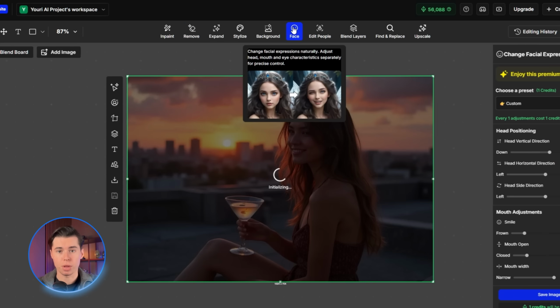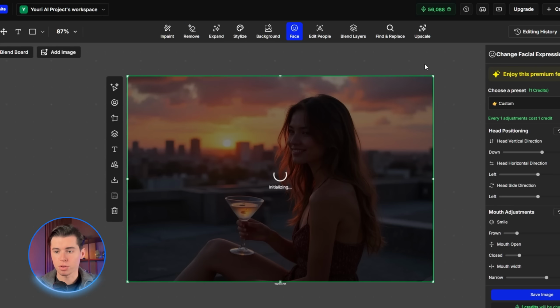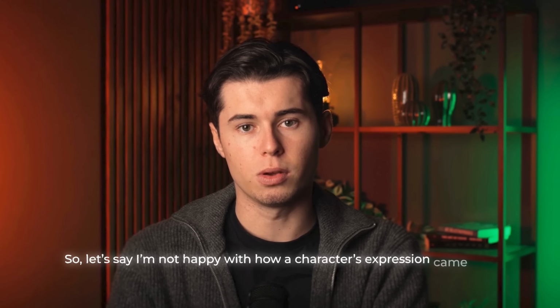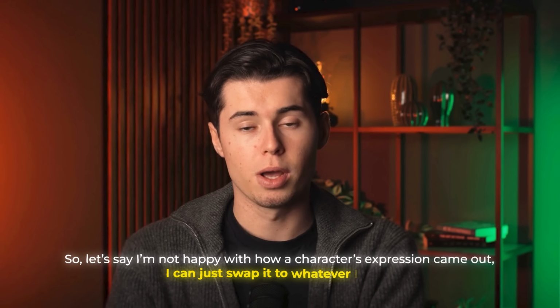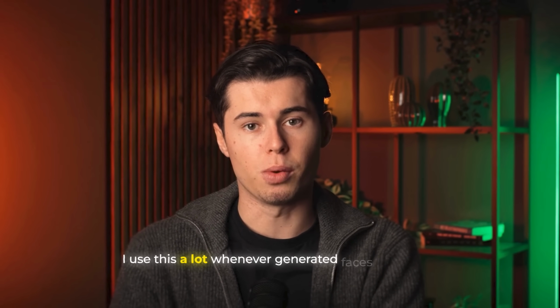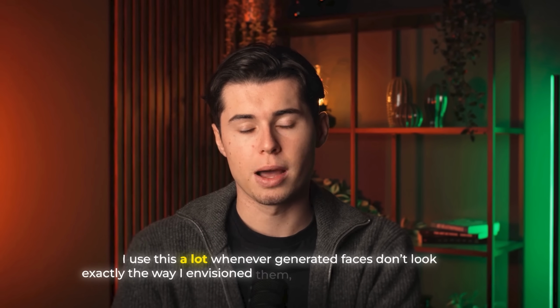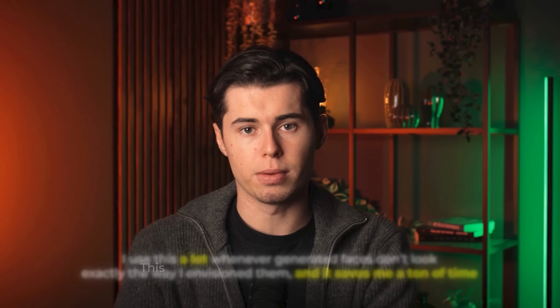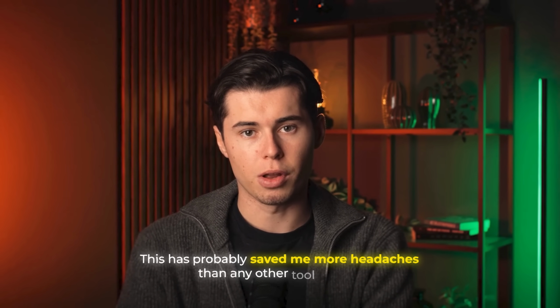This lets you actively change the expressions on your characters. So let's say I'm not happy with how a character's expression came out. I can just swap it to whatever I want. I use this a lot whenever generated faces don't look exactly the way I envisioned them, and it saves me a ton of time. This has probably saved me more headaches than any other tool in here.